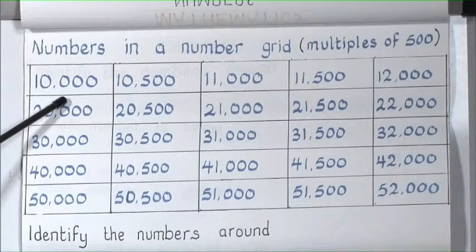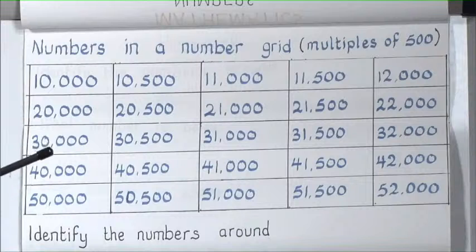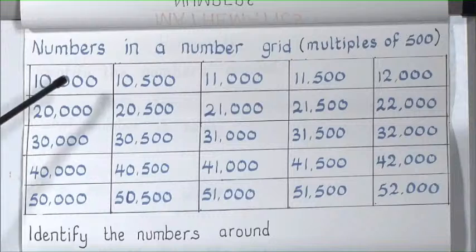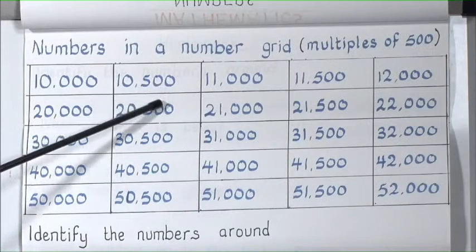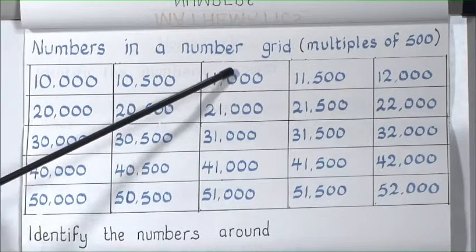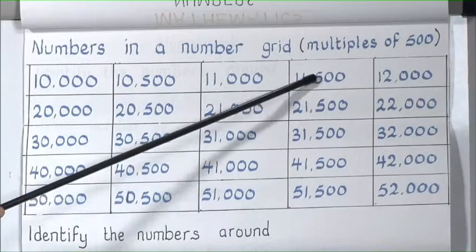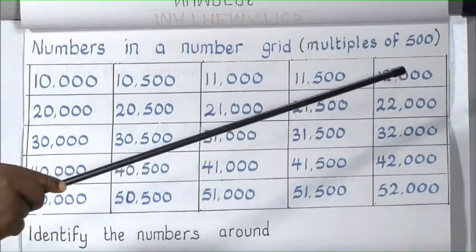This is 10,000. And we are looking at multiples of 500, so meaning we add 500 to the number. If I have 10,000 here and I add 500 to it, it becomes what? 10,500. The next one will be 11,000, meaning I add another 500. When I add another 500, it becomes 11,500. I add another 500, it becomes 12,000.